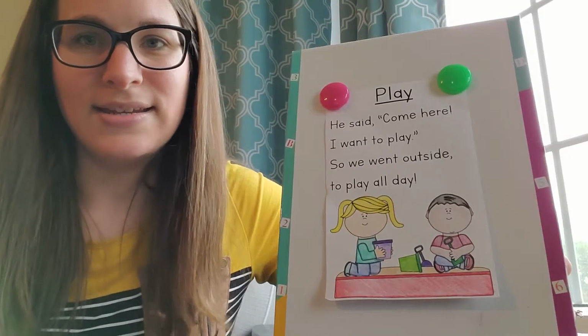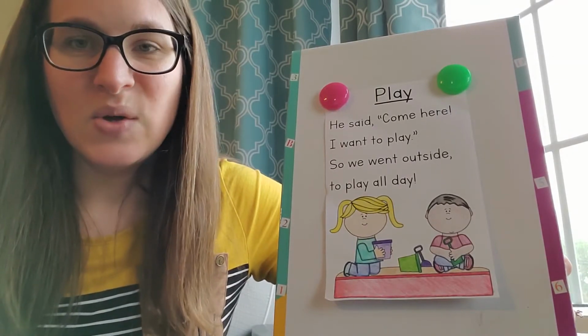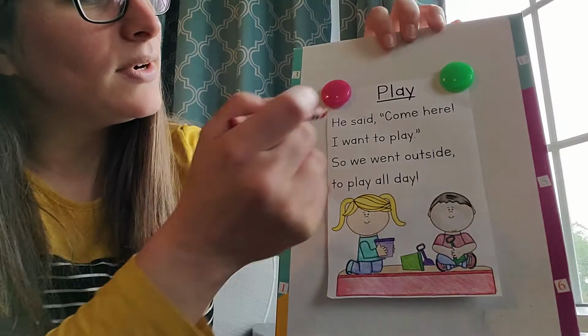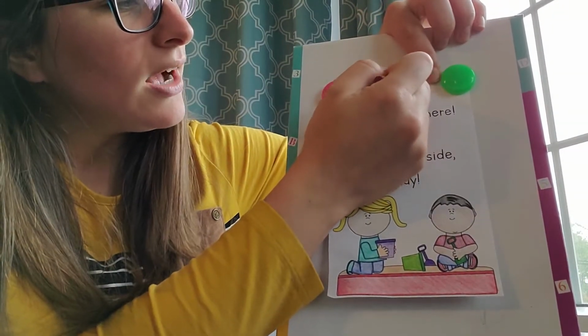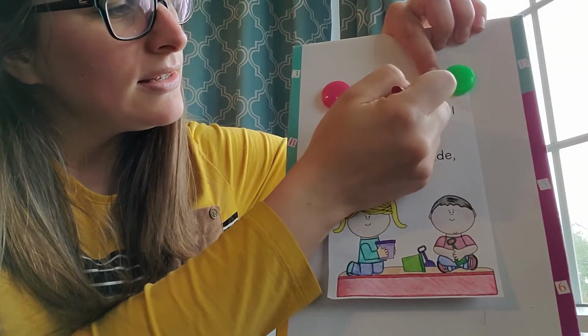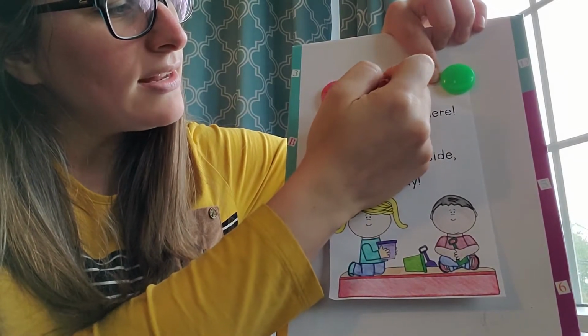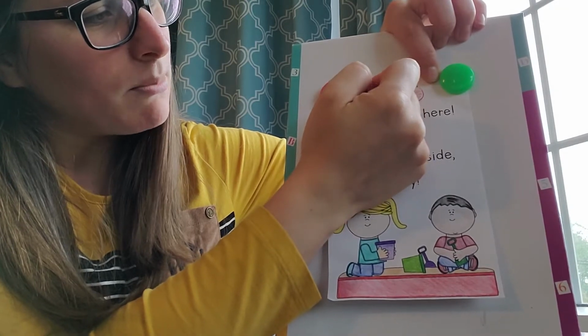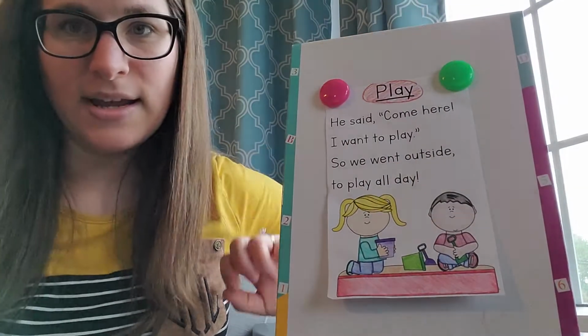All right, so I'm going to begin with our first word, which is play, and we are going to color it red. Play. Where do you see the first play? It's in our title. So I'm going to circle and color it red. I borrowed Ella's crayons for this today so I could actually do it with you.